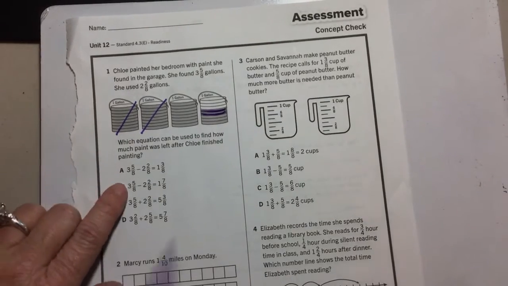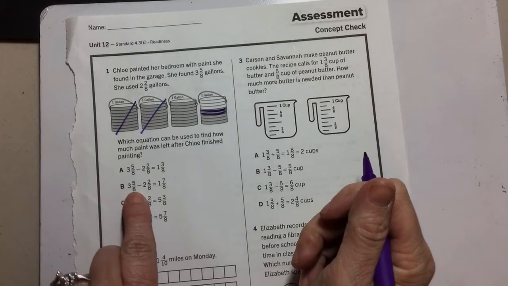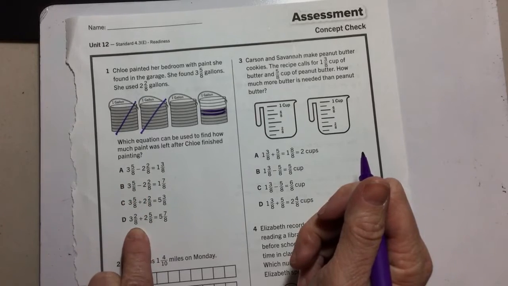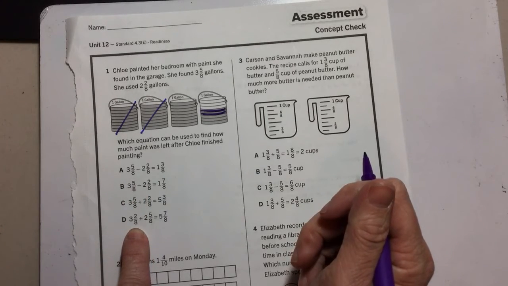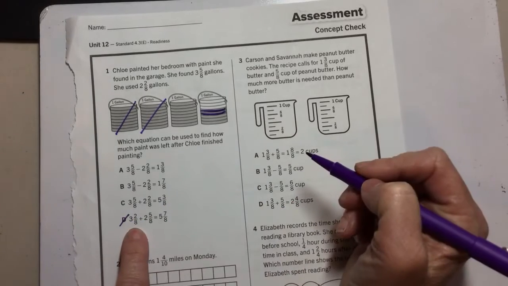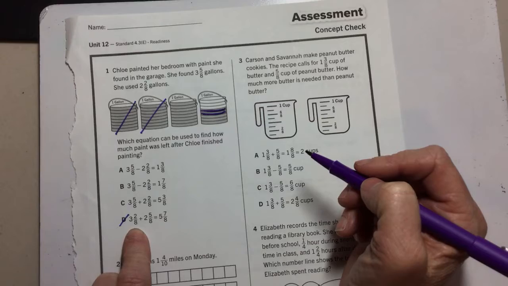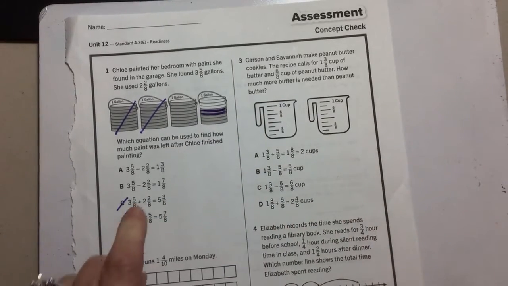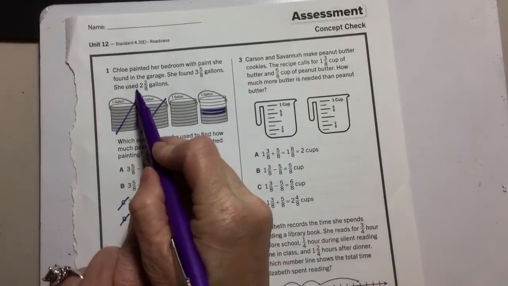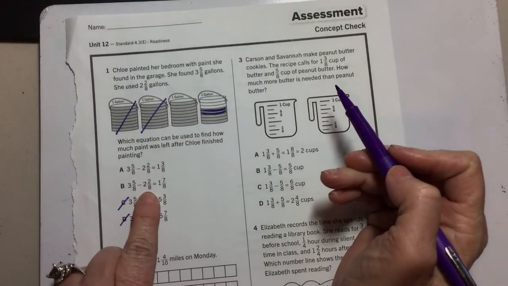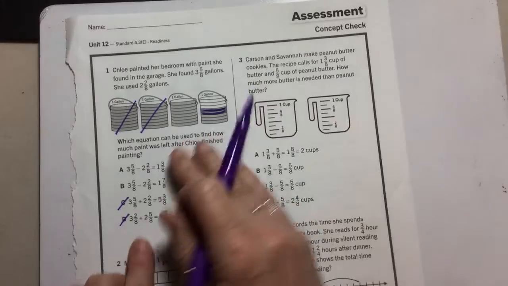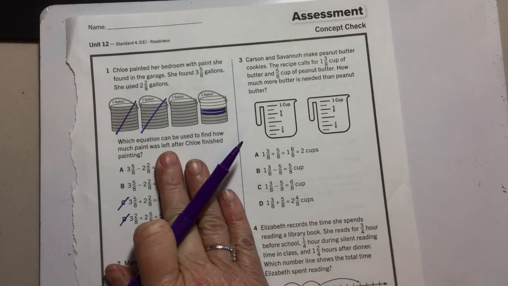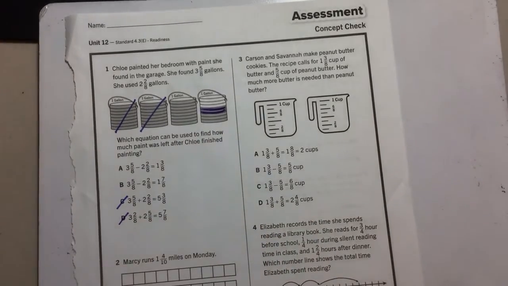Over here, this one starts with 3 and 5/8, 3 and 5/8, 3 and 5/8. This one starts with 3 and 2/8. So right off the bat, that one can't be it because it doesn't even start with the right amount of paint. And then we are subtracting, and this one is adding, so that one cannot be it either. We're going to subtract 2 and 2/8 in the rest, so both of those equations are right. Now it's just a matter of figuring out which one has the correct answer.